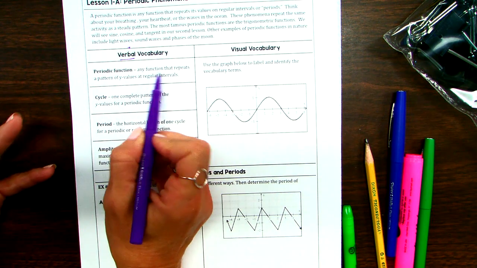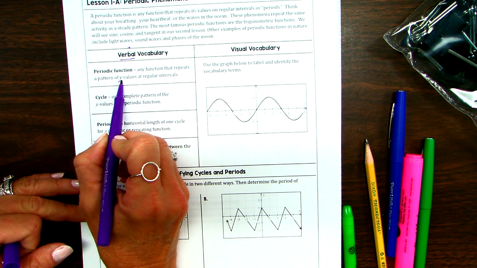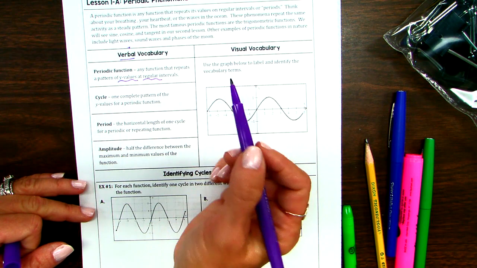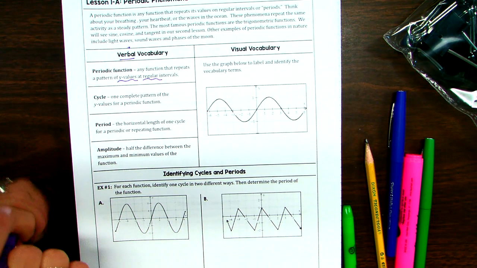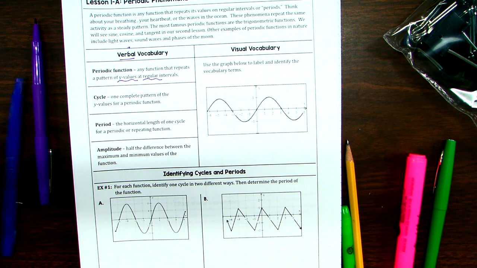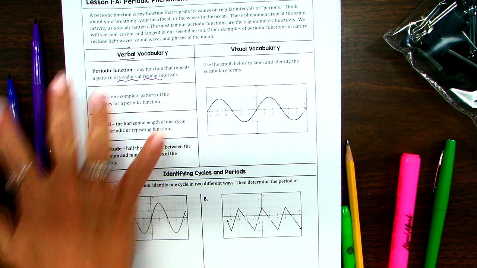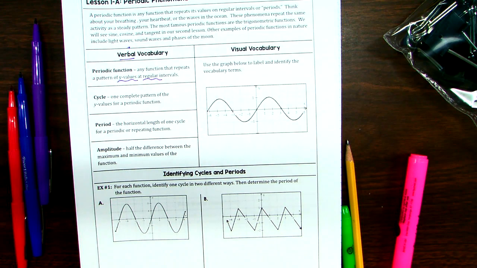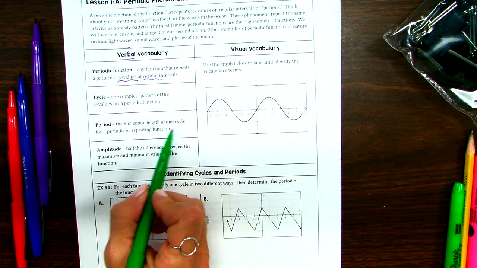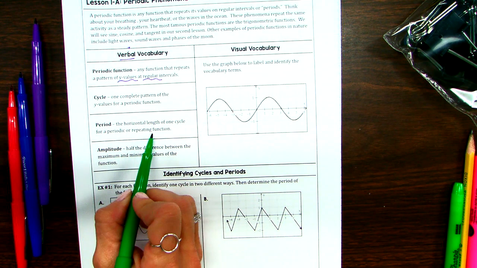Periodic function, any function that repeats a pattern of y values at regular intervals. So we're going to be identifying yes or no, is it periodic, using that criteria. Cycle and period are the next two, and you're going to see they kind of get interchanged after we talk about it here. They're really interchangeable. So cycle is one complete pattern of the y values. Like I said, breathe in, breathe out. That's one cycle. On a graph, it's called a period. The horizontal length of one cycle for a periodic or repeating function.